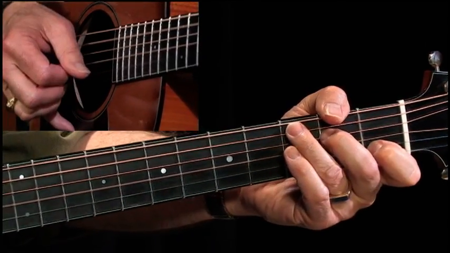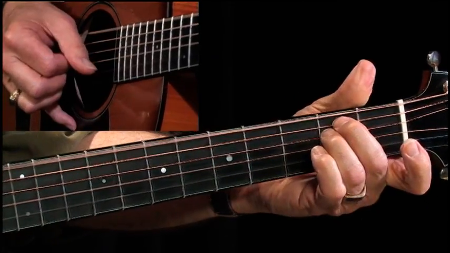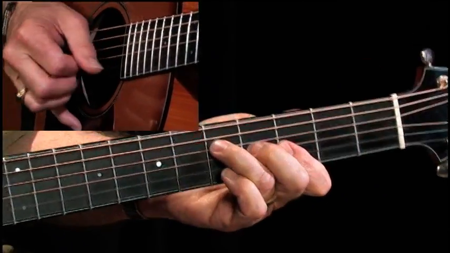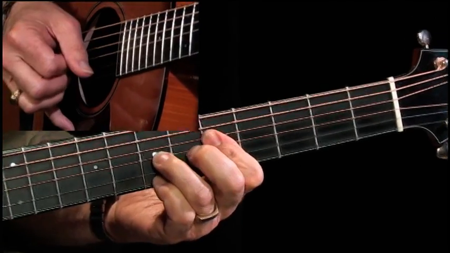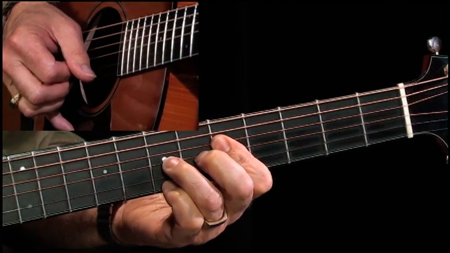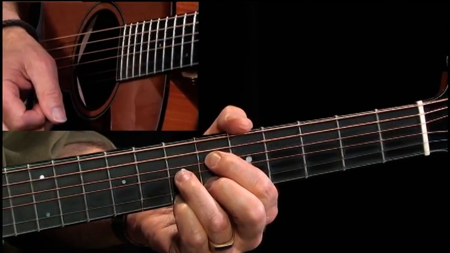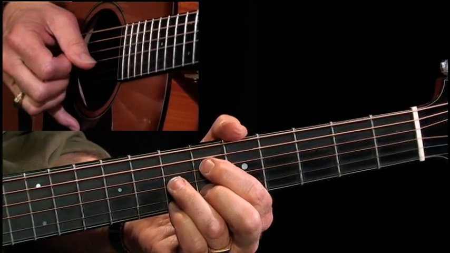So once again, C, D minor, E minor, F, G, A, G 7th. Now this could also be a B diminished. You could play it like that.